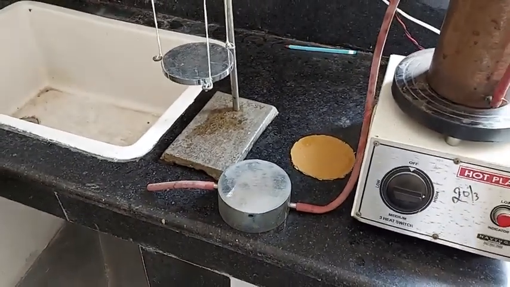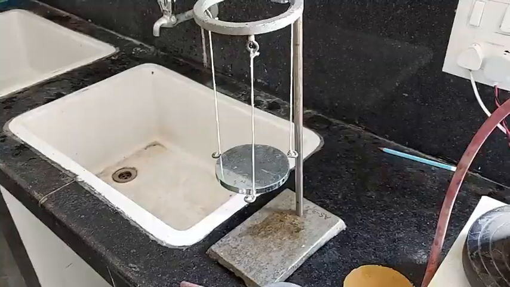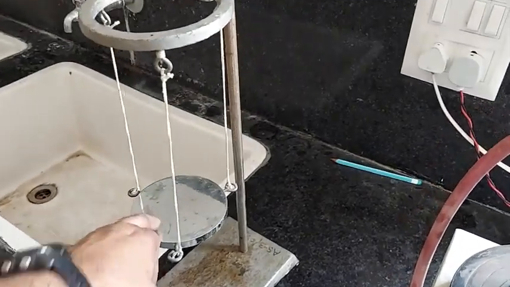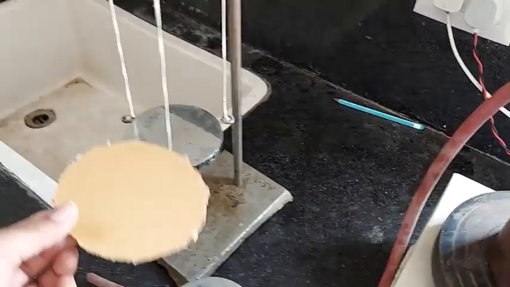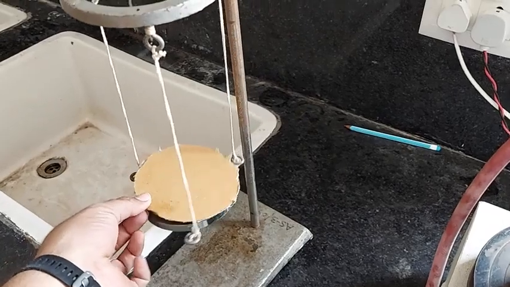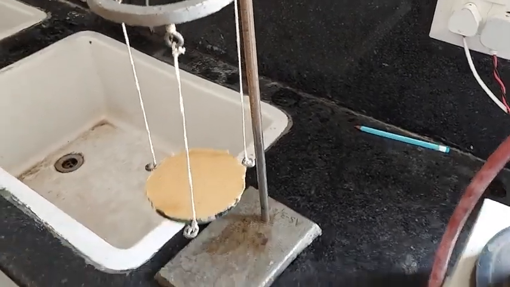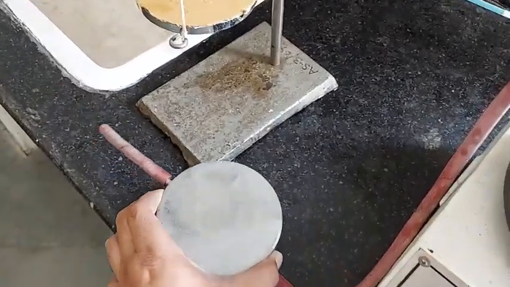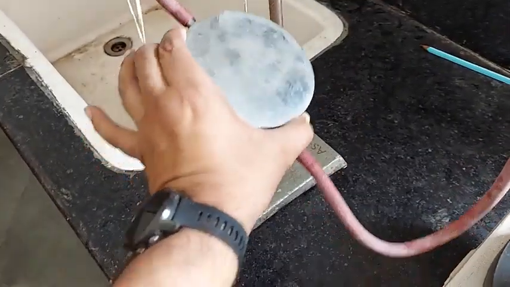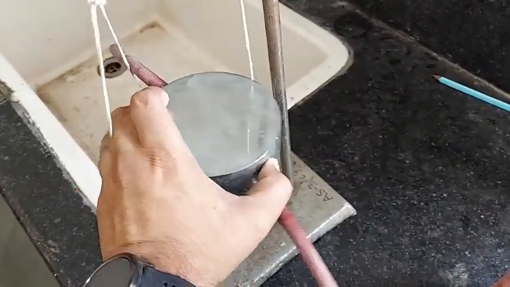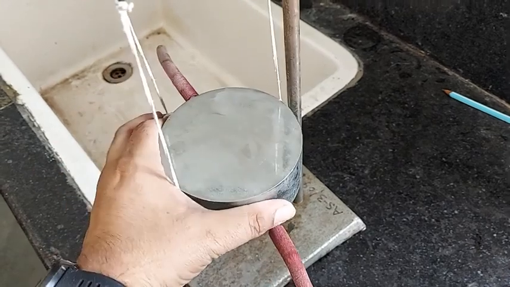Now, to start with the experiment, this Lee's disc or this metallic disc, this bad conductor material or this bad conductor disc, and the steam chamber, all these are placed together in a sandwich form.